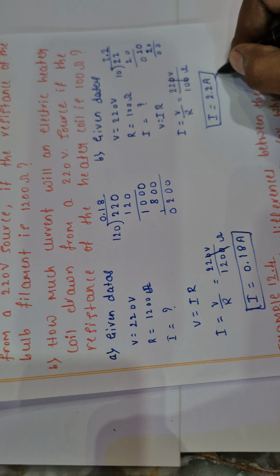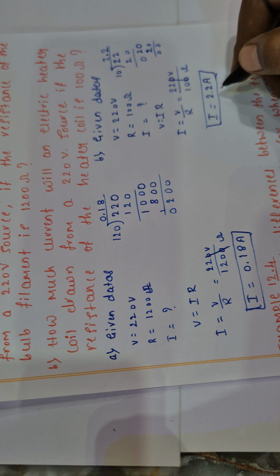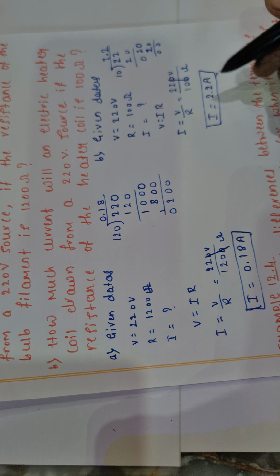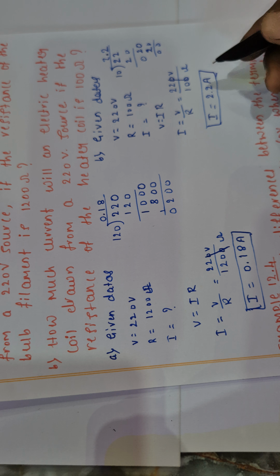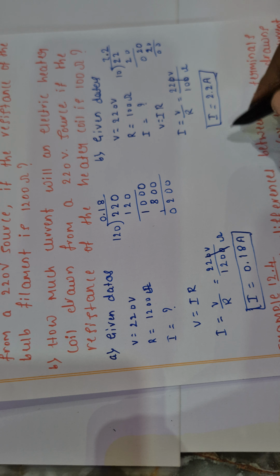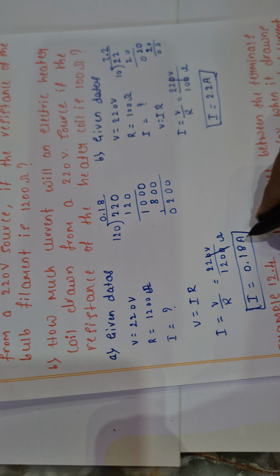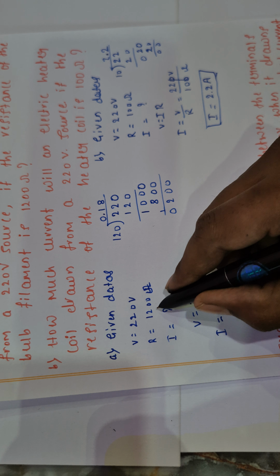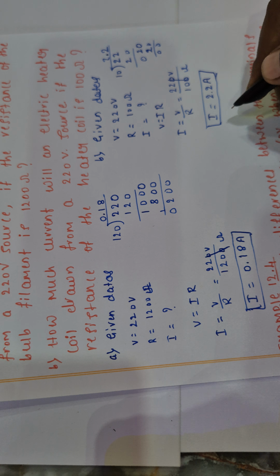This is the final answer. So now we see the difference between the current drawn by the electric bulb and by the electric heater from the same 220 volt source. They give different amounts of current because the resistance is different. Thank you.